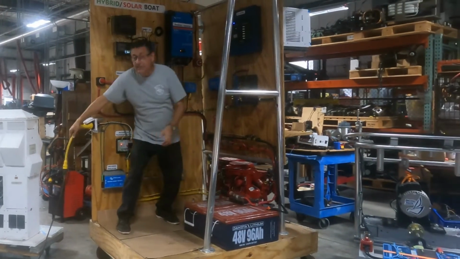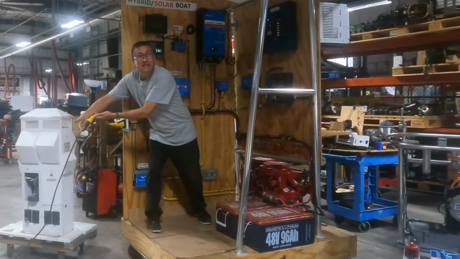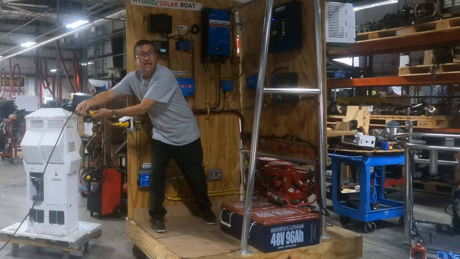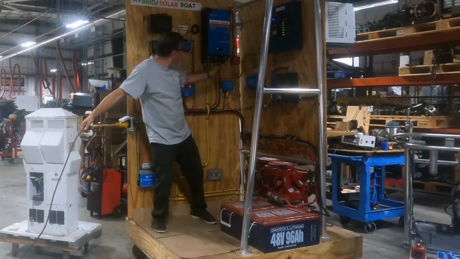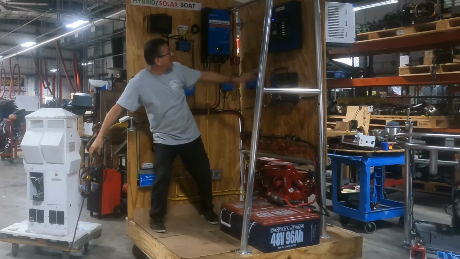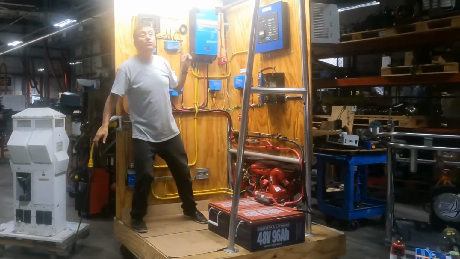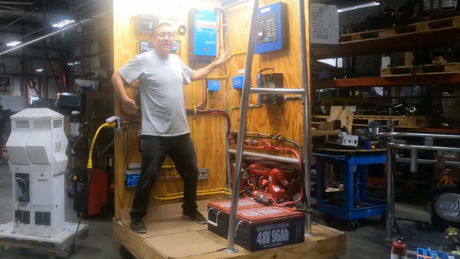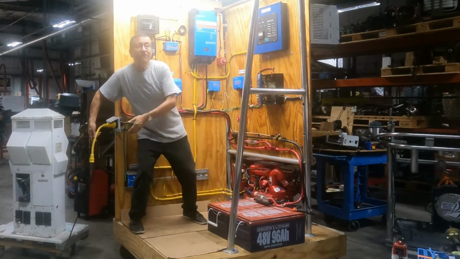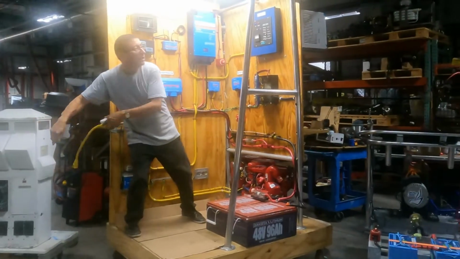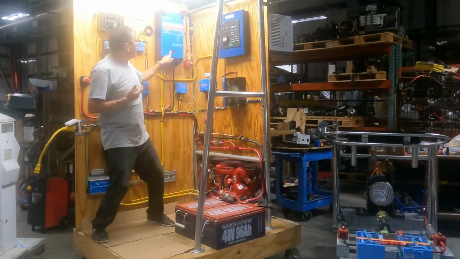If in this moment I disconnect this, immediately, pay attention, I have lights and air conditioner working, and it's not inverting. It's because some power passed directly here. If I disconnect this one, the power continues and passes to inverting.